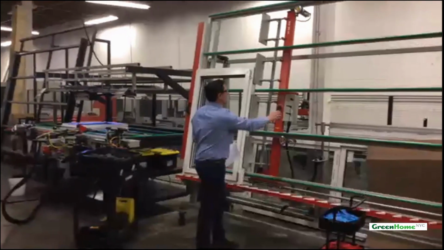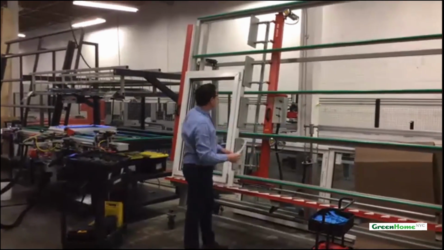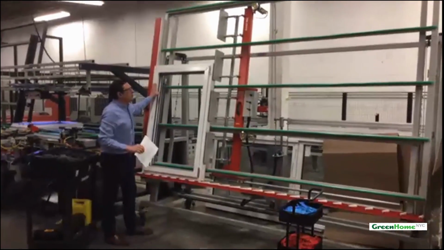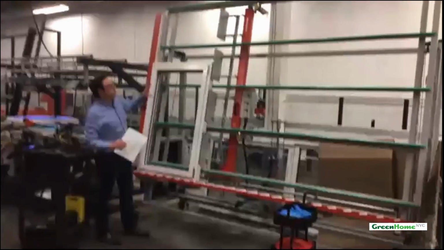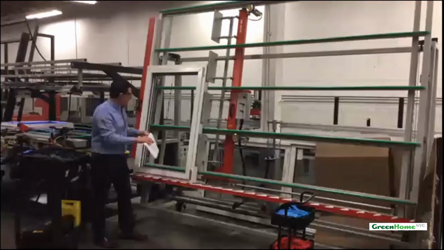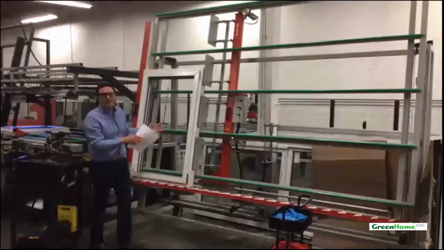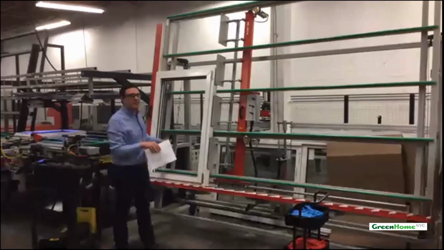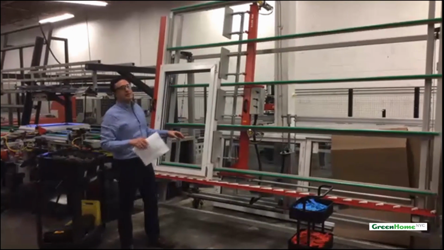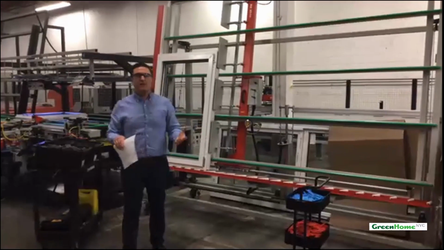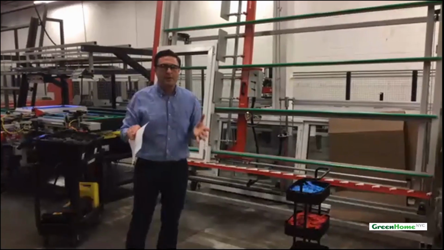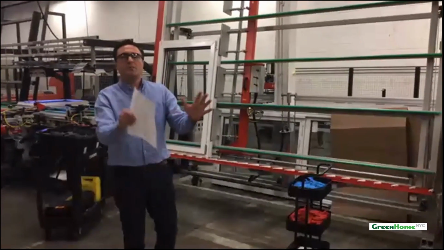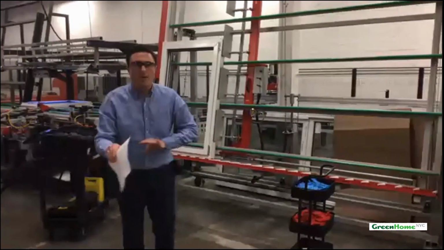Raise it up. Okay. So now we're ready to glaze. We pop the glass in here, but the important thing when glazing is how the glass gets shimmed into the opening. This could be an issue for a lot of folks because if it's not properly shimmed, over time the sash may move, and that can cause the sash to drag.